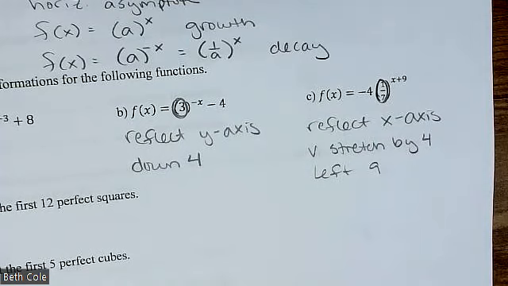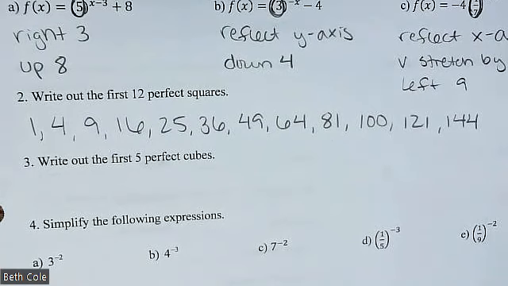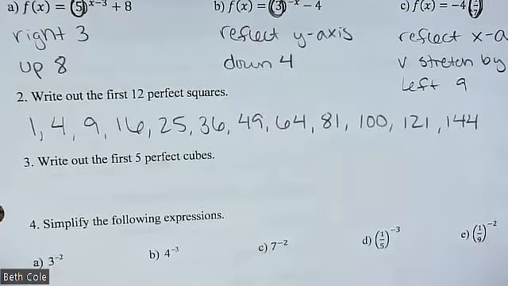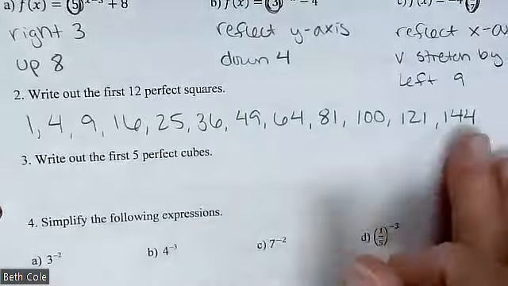And if you know them beyond that, that's real cool. I want you to know at least the first 12 without a calculator. If you know these ones, you're good.